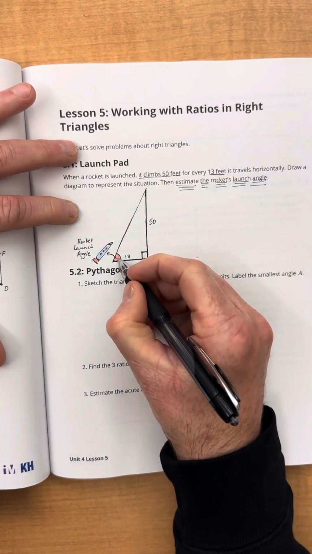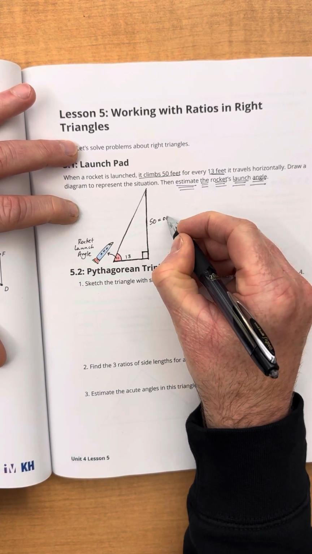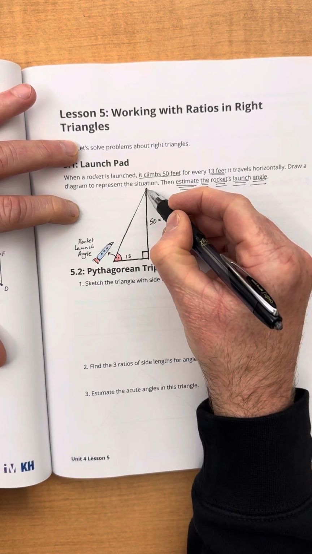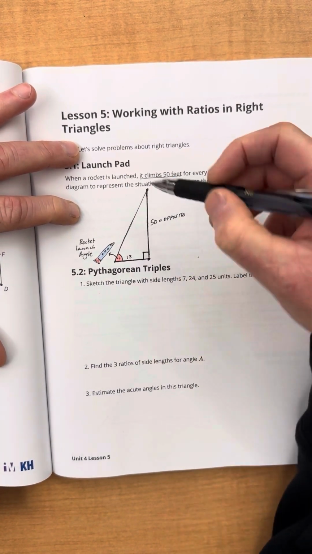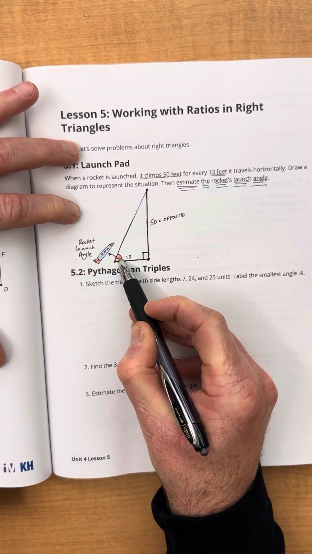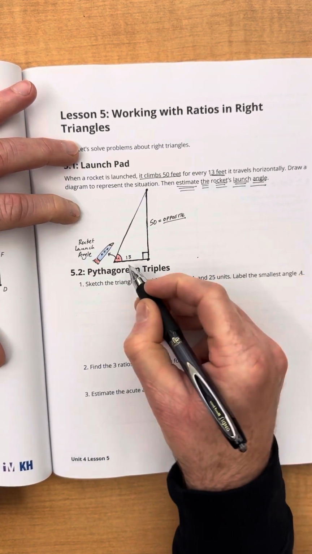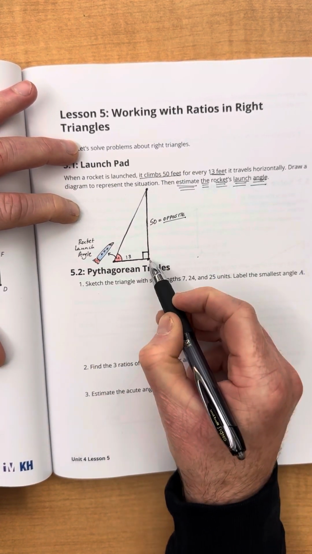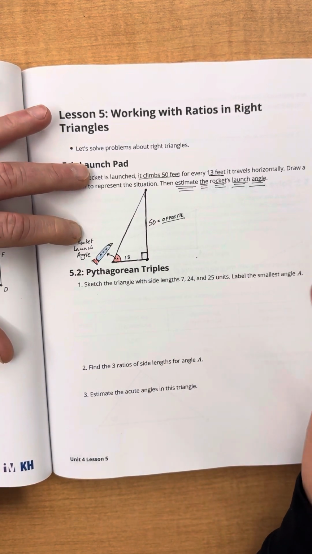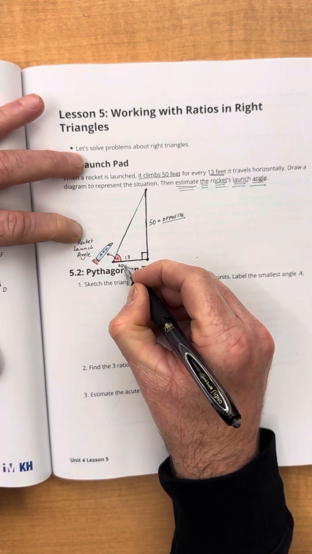So, from this angle, the 50 is considered opposite. Why? Because this side does not touch this angle. The 13 does, and you gotta ask yourself, is it the hypotenuse or adjacent? Well, it's adjacent. How do I know that?